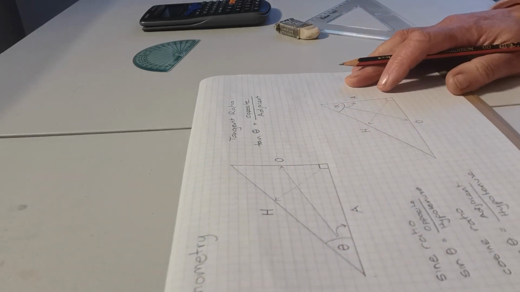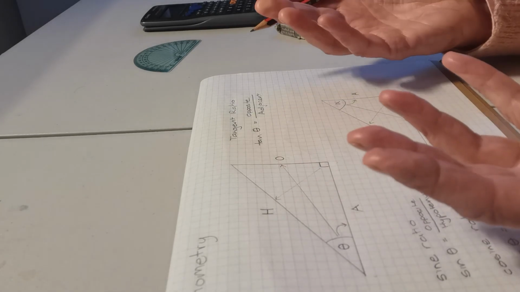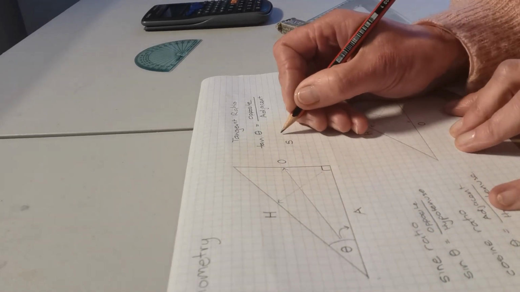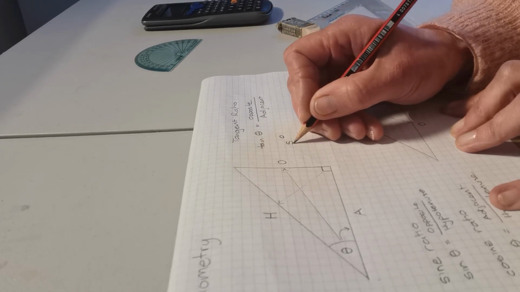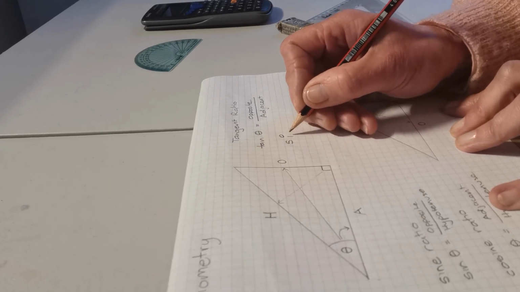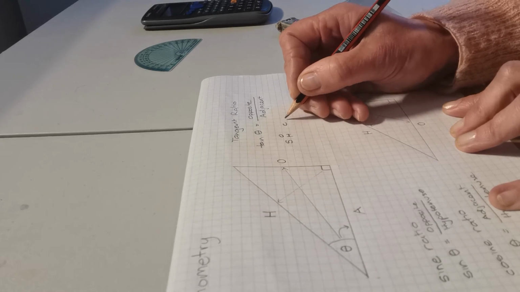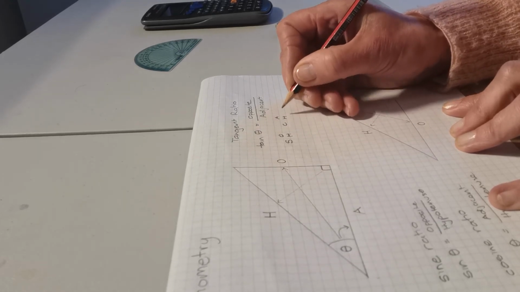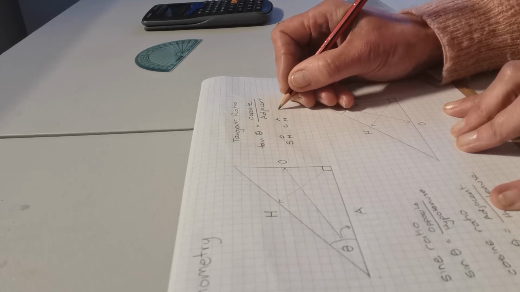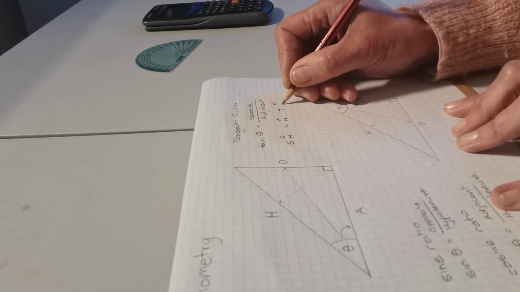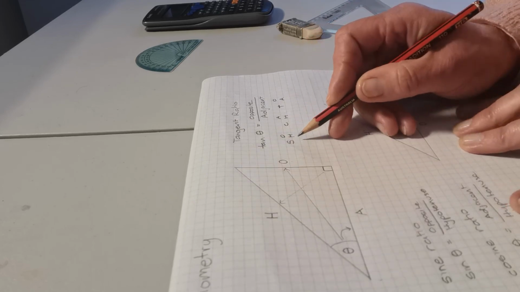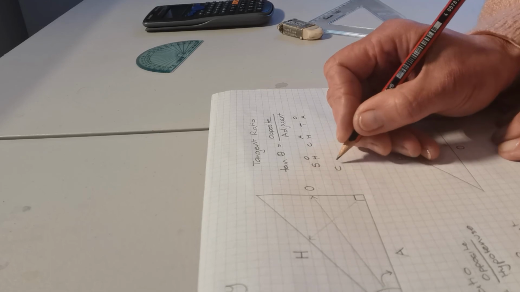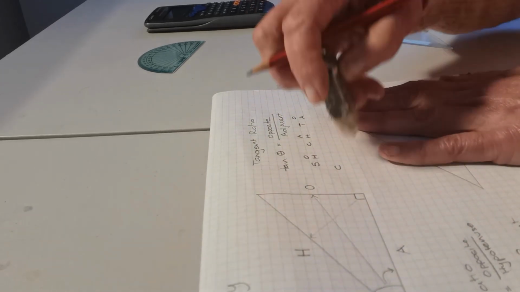And to remember those, we use SOHCAHTOA, and that's just a technique to remember them. So SO, the sine of the angle, is the opposite over the hypotenuse. CA is the cosine of the angle, is the adjacent over the hypotenuse. And TOA, the tan, is the opposite over the adjacent. So sometimes it's written like this. I find that quite handy. Or you may see it written like this also.